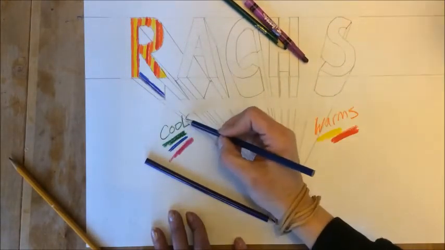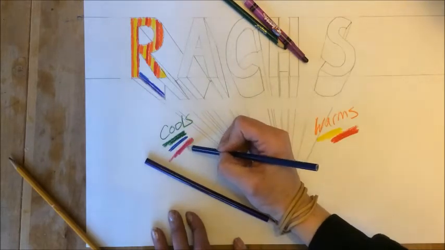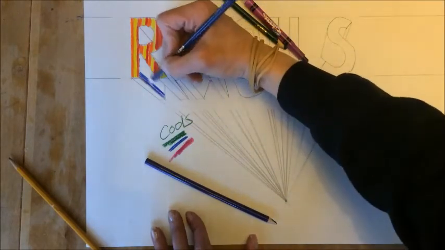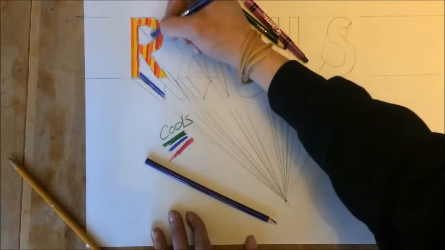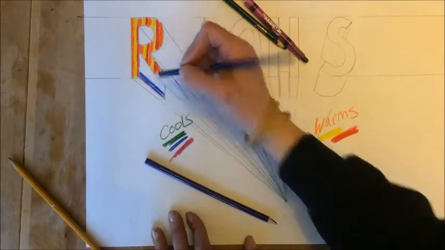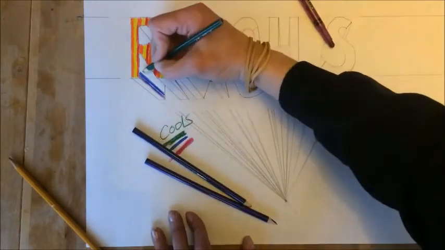Okay, so for this section you're going to do cools, green, blue, purple. You can decide if you want to do cools on the letters, the original letters, or cools on the sides, but you'll do the opposite.